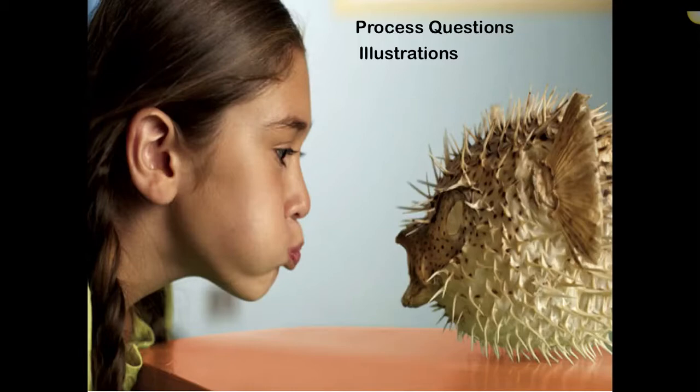Or you put some fruit on one of the stations and ask the students to draw what's inside when you cut it in half. So illustration you can put as part of measuring students' understanding.